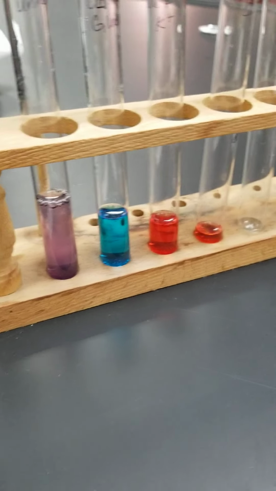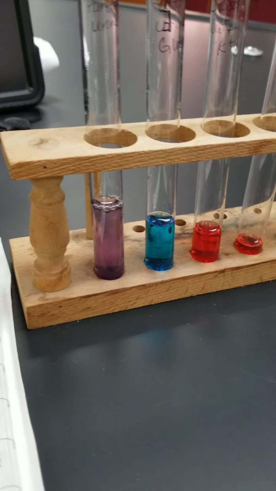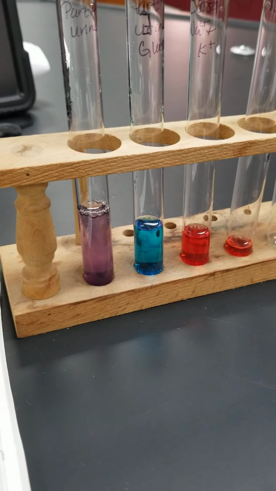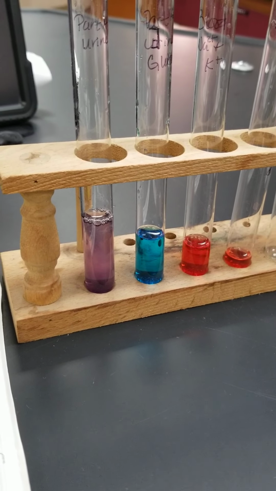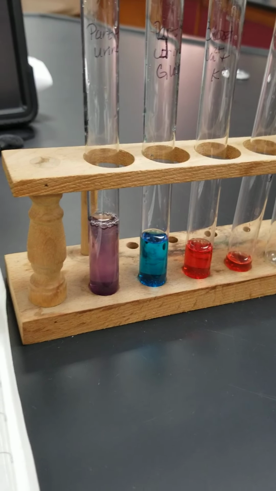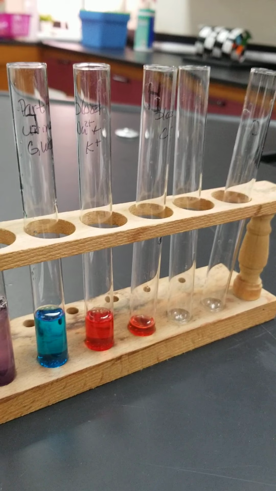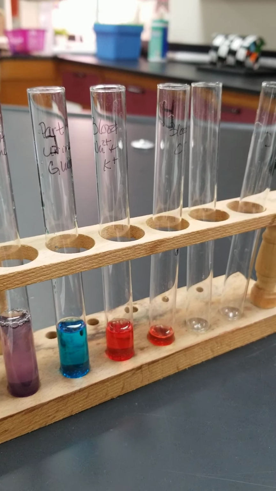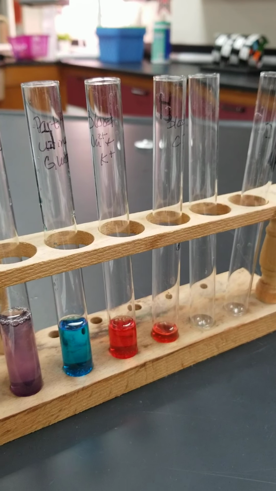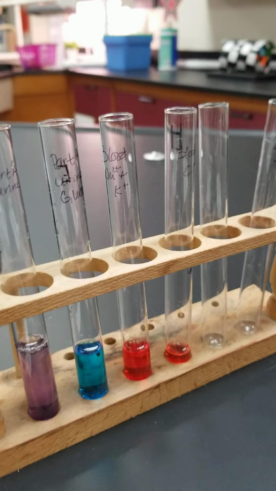So the glucose test is going to involve this test tube with the blue solution. The blue solution is called Benedict's reagent, and it is used to test for the presence of simple sugars. So I've already added some to this test tube, and I am going to then add about 8 drops of our urine sample. Now, Benedict's does not react at room temperature. It is going to need some heat for the reaction to happen.